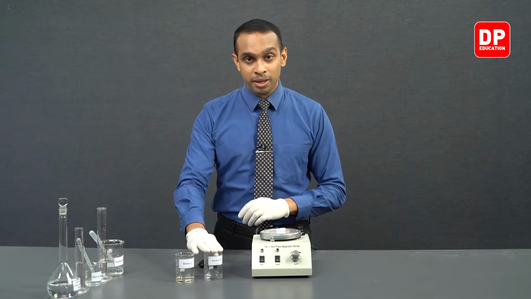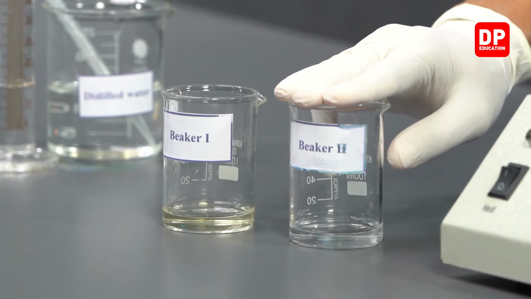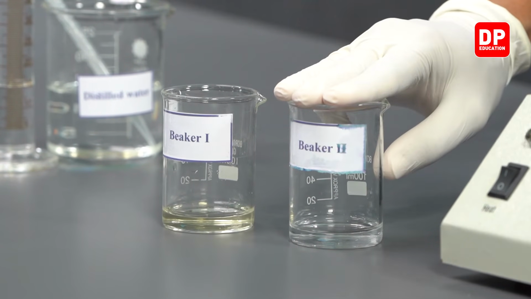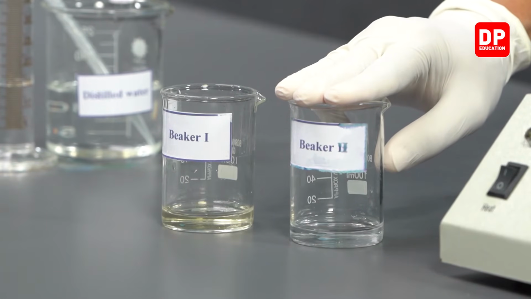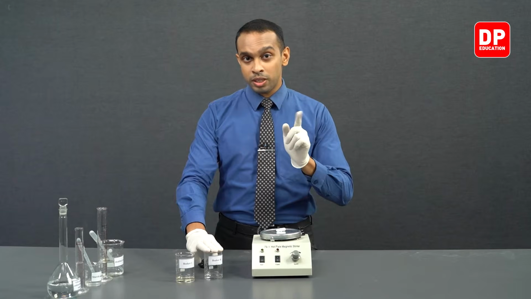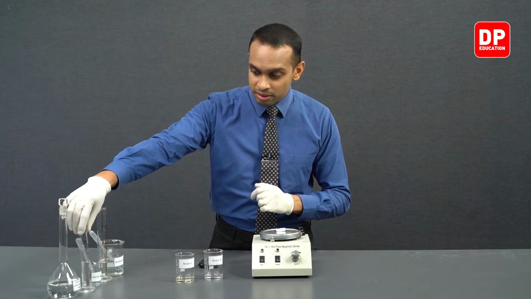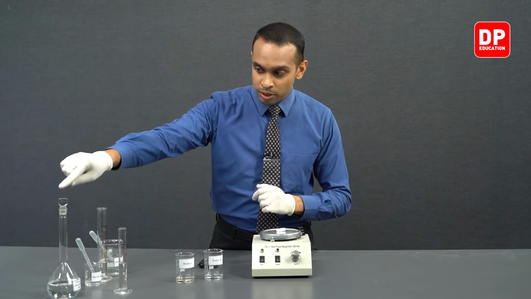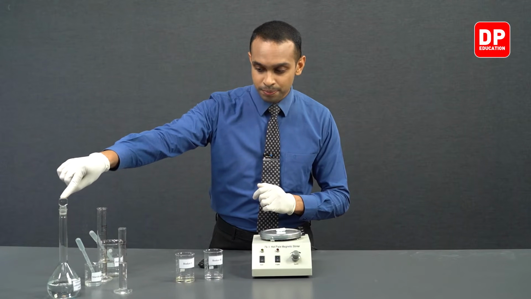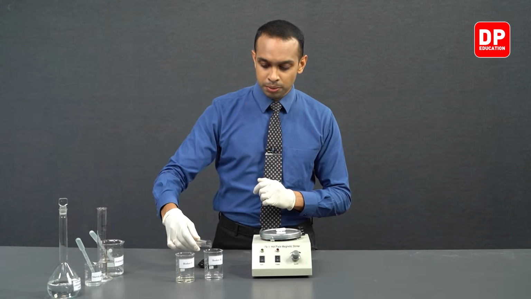And to beaker 2, like I mentioned in the third part of this experiment, we have taken only 10 cubic centimeters of potassium iodide solution. And the solution's concentration was 3.0 moles per decimeter cube. And we have measured 15 cubic centimeters of sodium thiosulfate, and we are going to add it to our beaker 2.